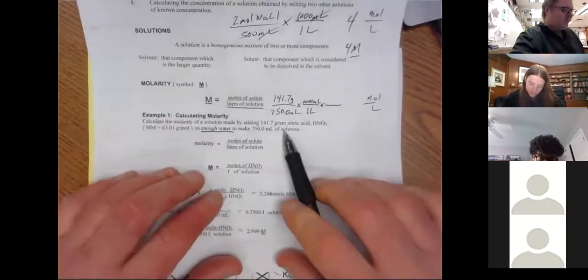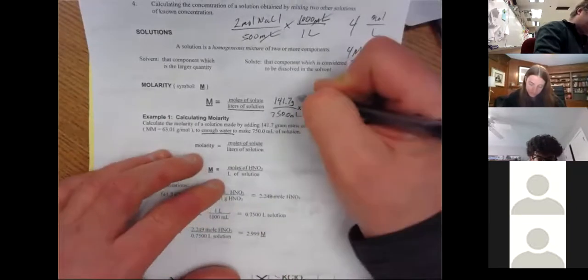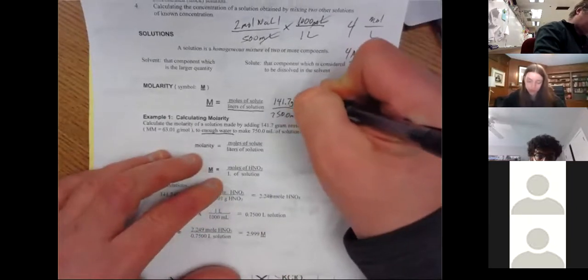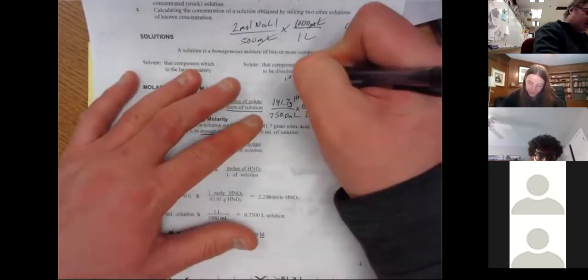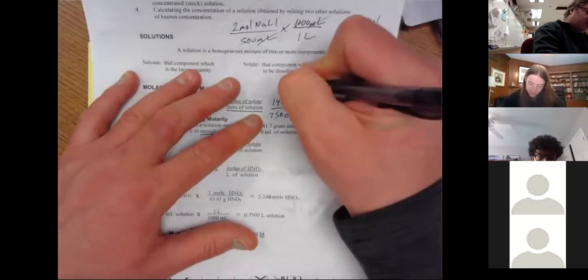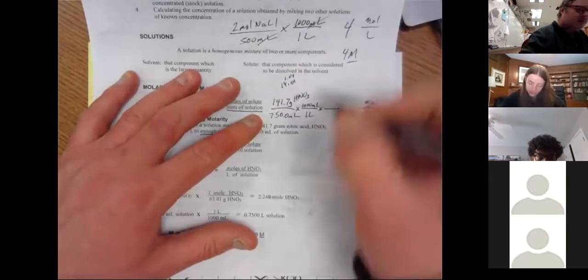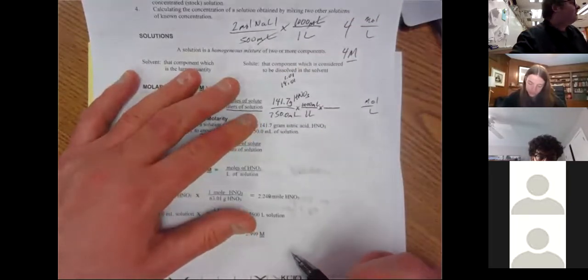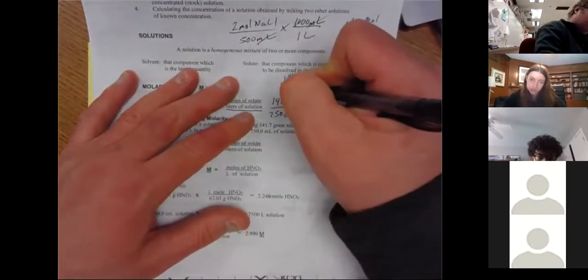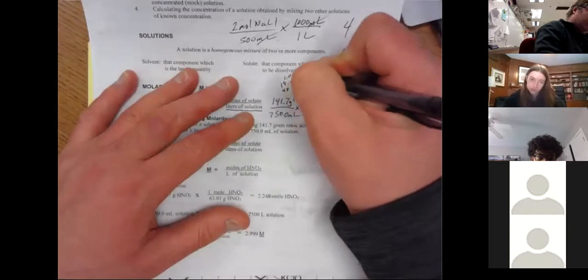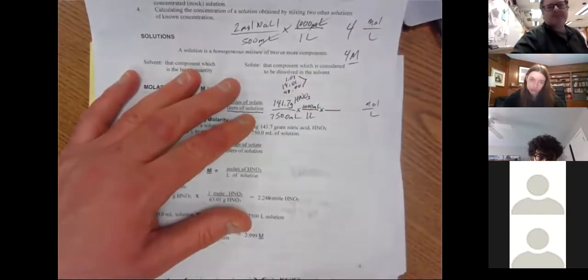Now I've got to do a little bit of thinking. This is grams of nitric acid. So that's going to be 1.01 for the hydrogen, 14.01 for the nitrogen. What's 3 times 16? Let's see, 32, 48. 48.00 for the oxygen.